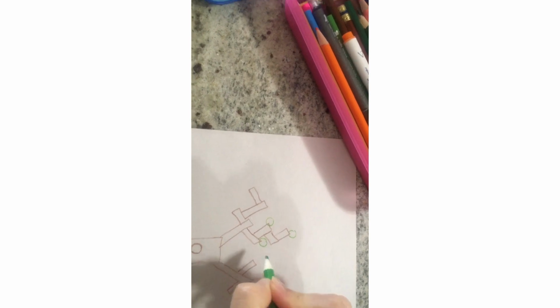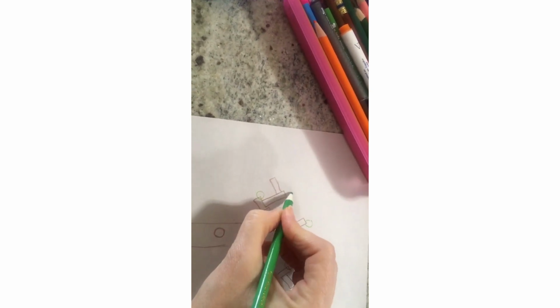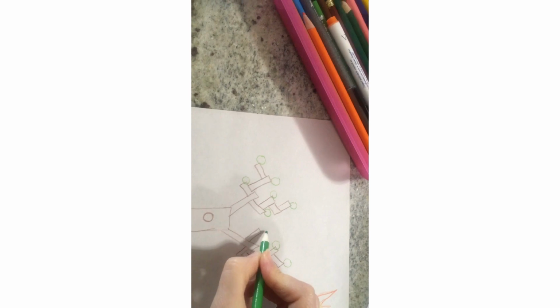You could even add flowers, maybe by doing a circle and then triangles around the outside. And then I think I might make a bird. I'd like to make a blue bird. And I am going to try to draw the rhombus, which is a little bit harder to draw.